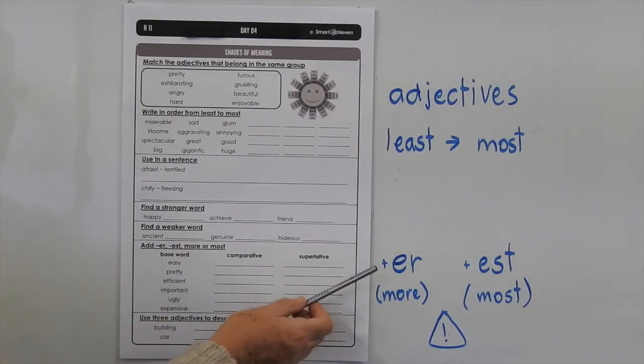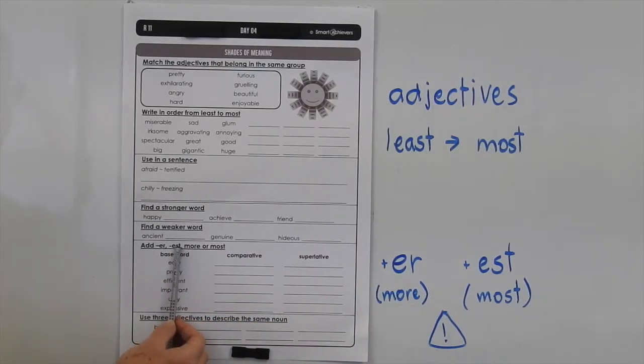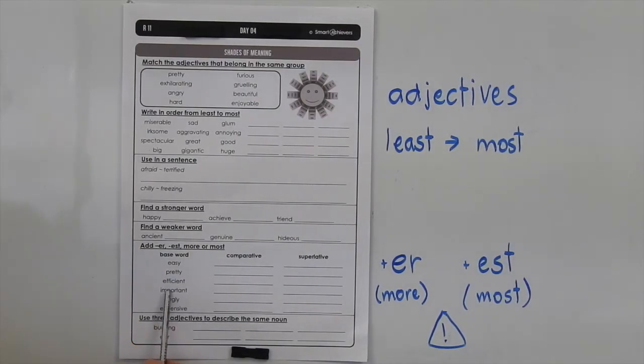adjectives when we make them say, how we make them say more or most. Now here you may add ER or EST, more or most, but you would never use both together. You wouldn't say that is more easier or that is the most ugliest toad I've seen. You would use one or the other. If you can use ER and EST and it sounds right, then use that. If it doesn't, like you can't say that's important and that's the importantest thing, that sounds wrong and it is wrong. So for important, you would have to say more important and most important.